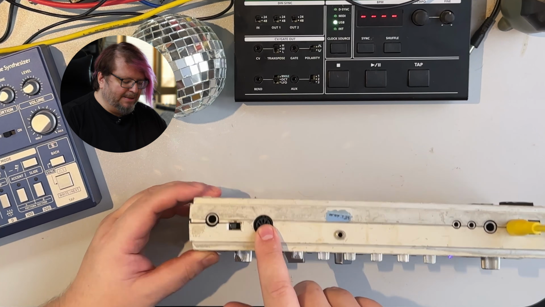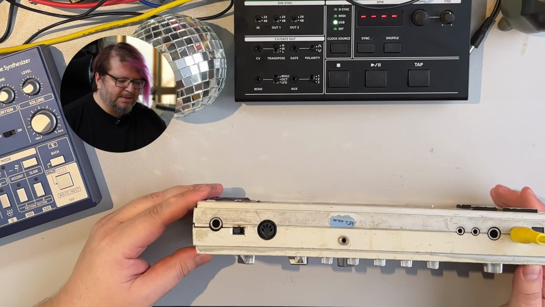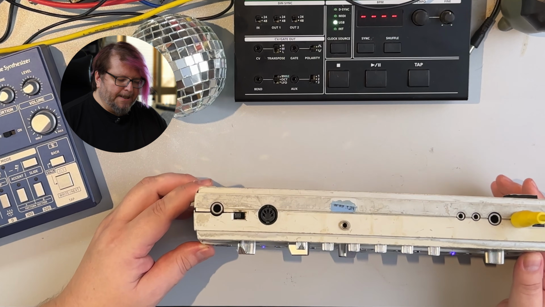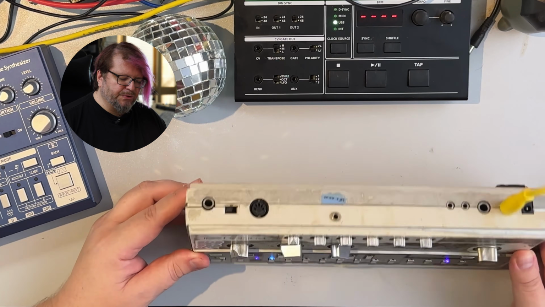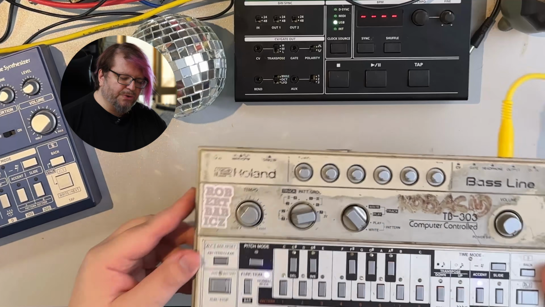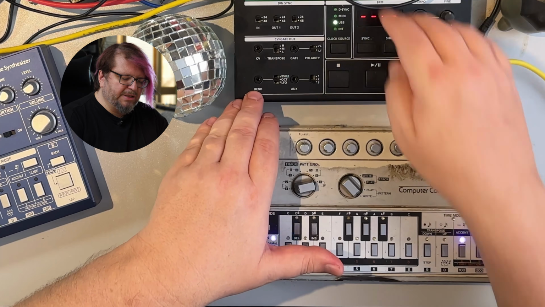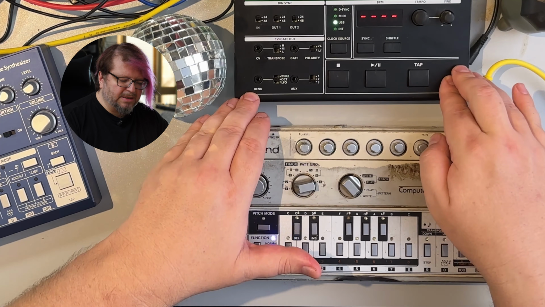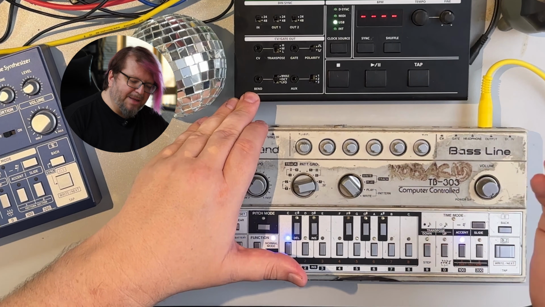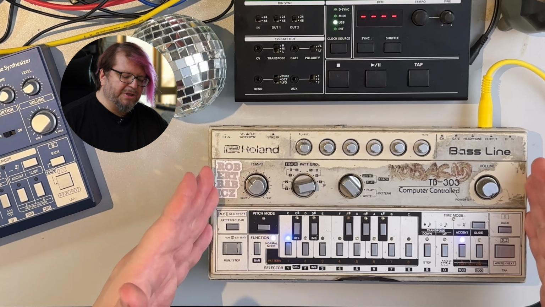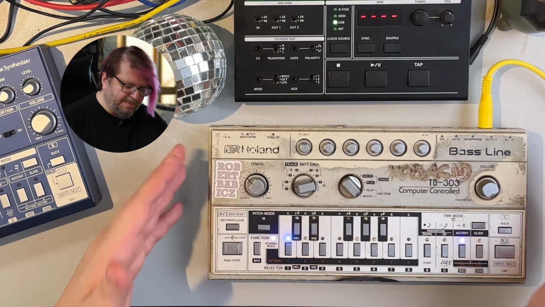Yeah, and then you only have a sync in, and it looks like MIDI, but it's not MIDI. It's the Roland format. They had their own format, and to be able to sync this to your equipment or your DAW, you need a machine like this, a sync box that is translating your USB MIDI or MIDI timing information into this format that the TB-303 can understand. So this way you can sync them.